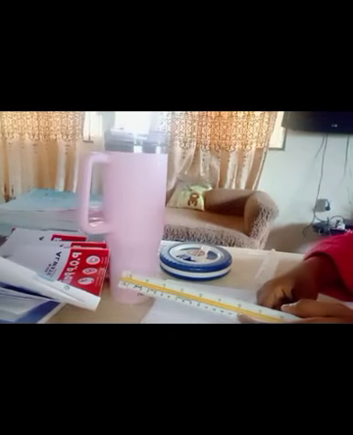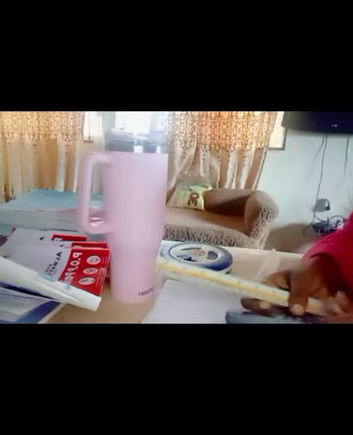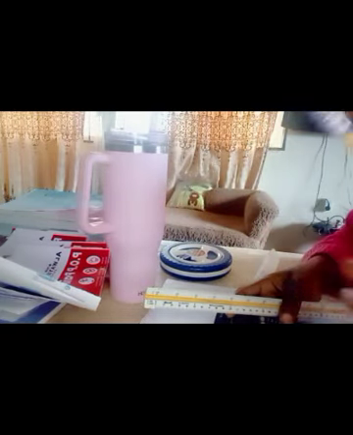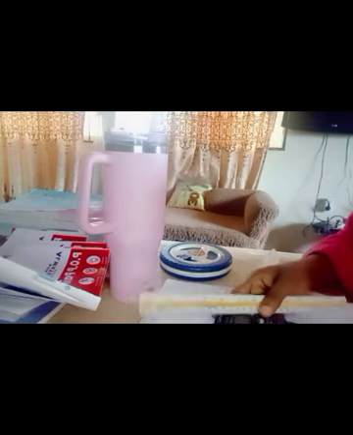This is Learning Shortcut. So today we're going to be learning how to draw a graph effectively. What we need for this: we need the ruler, we need a calculator, we need a pencil and an eraser. Also a sharpener, but I don't have a sharpener here.